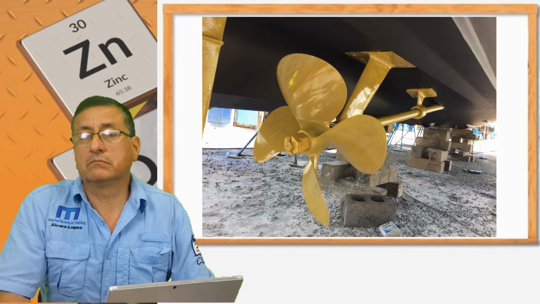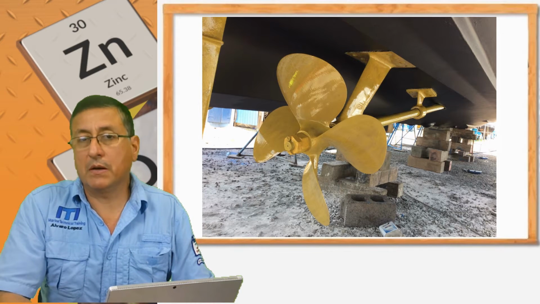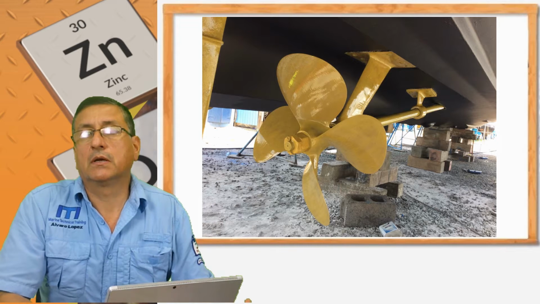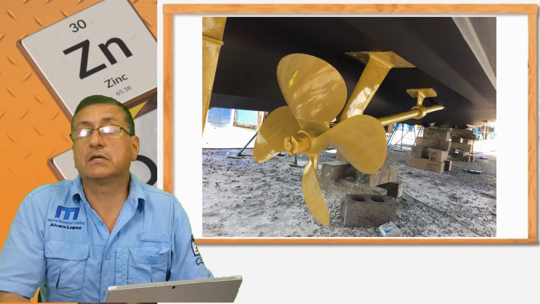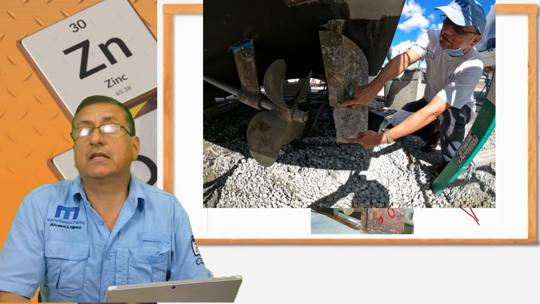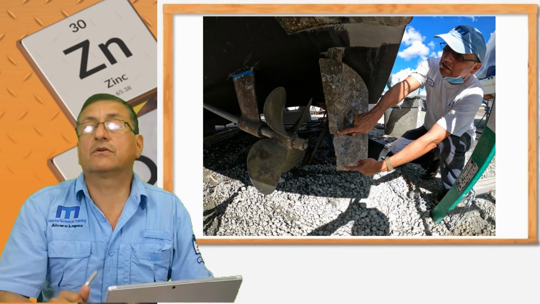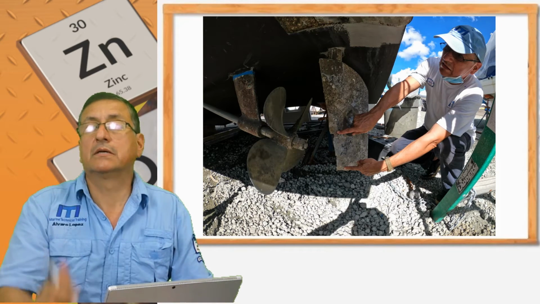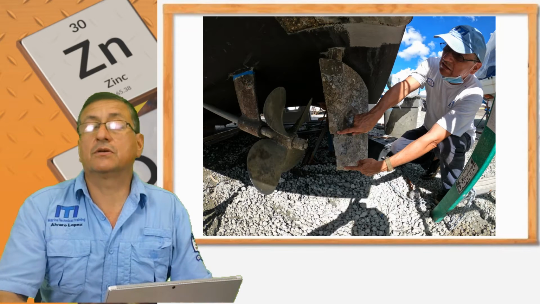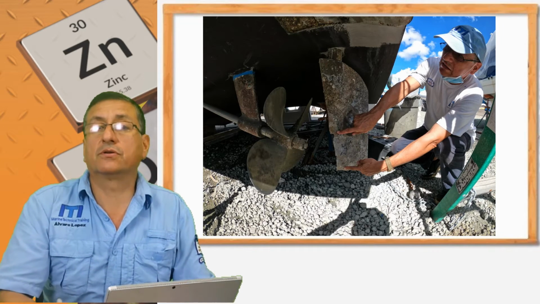Cleaning the propellers, cleaning the rudders, painting with the appropriate coating material, and protecting those surfaces, especially the rudders and the propellers, and verifying that those surfaces don't have cracks or dents, in order to avoid the creation of bubbles around the surface.